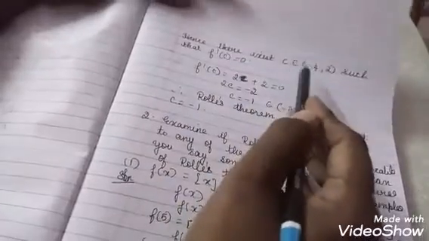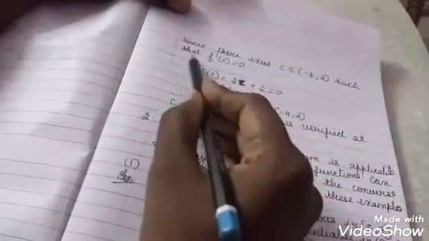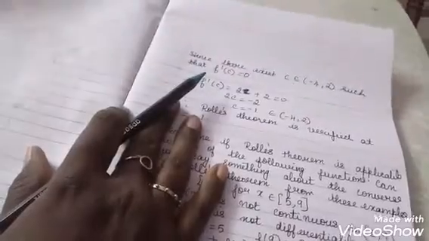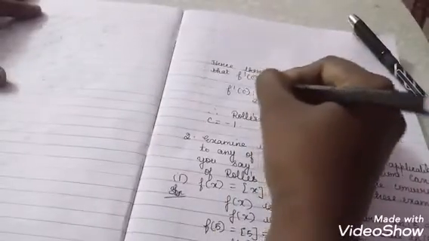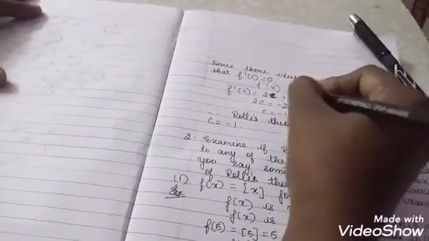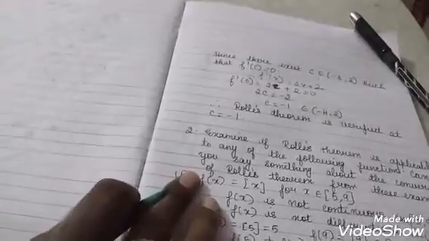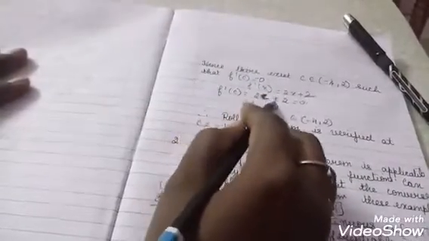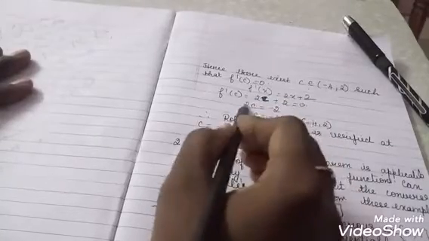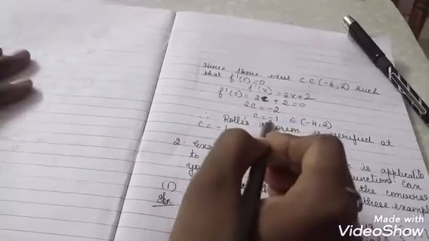So if it's like that, what did I tell you? There exists a c belonging to minus 4 comma 2 such that f dash of c is equal to 0. Got it? So f dash of c is equal to 0 means, what is your f dash of x equal to? f dash of x is equal to 2x plus 2. So f dash of c is equal to 2c plus 2, that is equal to 0. So 2c is equal to minus 2 and c is equal to minus 1.